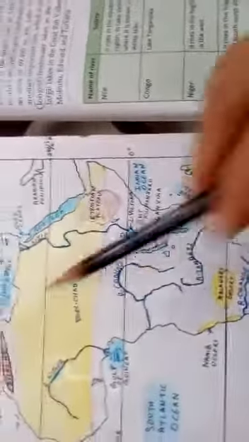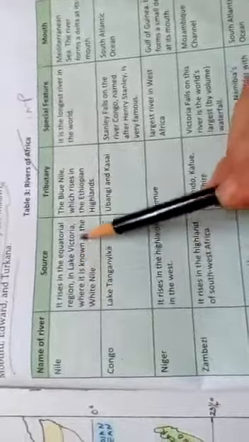So here when we look at the table, we'll find four headings. That is your source of the river, tributaries, that is the rivers which are joining it and giving it more water, the special feature, if any, of these rivers, and the mouth of the river, that is where the river is ending. Let us clearly understand this table to learn it thoroughly with the help of the map that we have already prepared. Now here when we read about the river Nile, that it rises in the equatorial region in Lake Victoria.